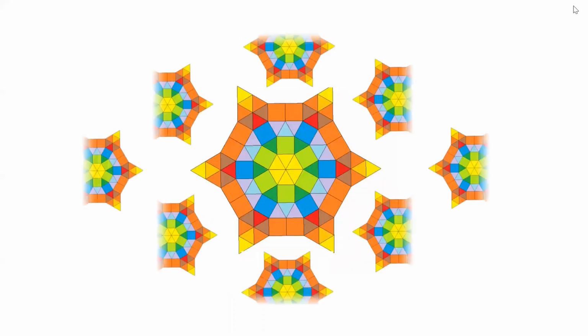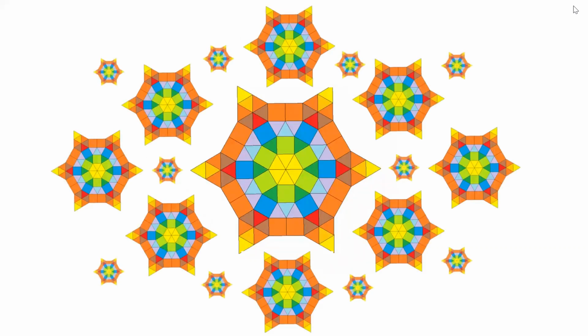I just had some fun putting different sizes of these designs together to make this set of patterns.